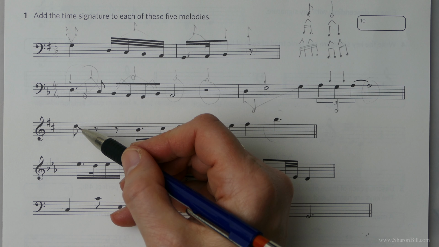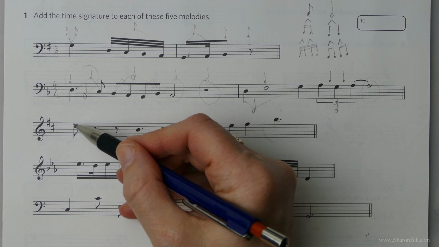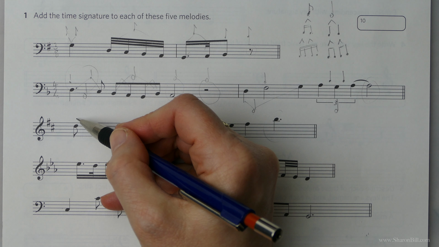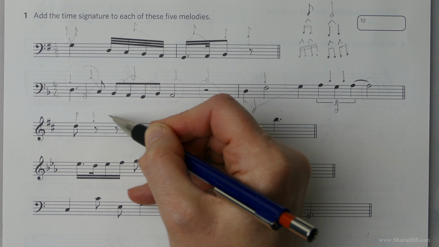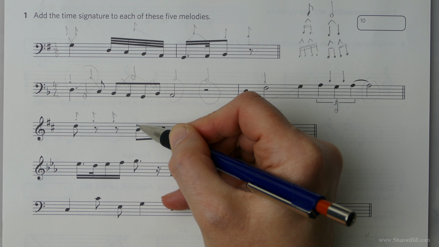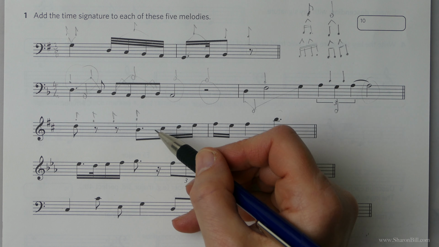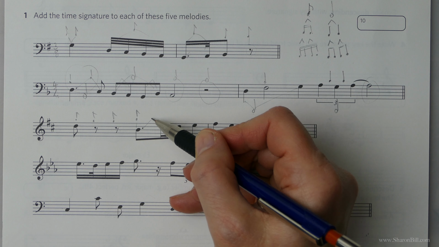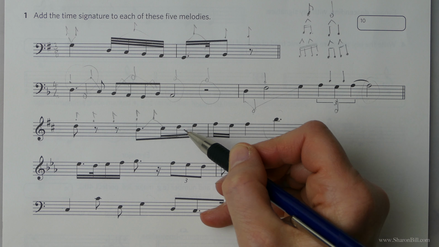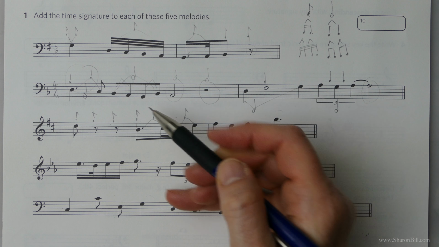So let's count in quavers or eighth notes. 1, 2, 3. So I'll just sketch that out. 1, 2, 3. There's a quaver or an eighth note. Half as much again. Now we know that 2 semiquavers, 2 16th notes gives us an eighth note, a quaver. And there's another one. So 1, 2, 3, 4, 5, 6.